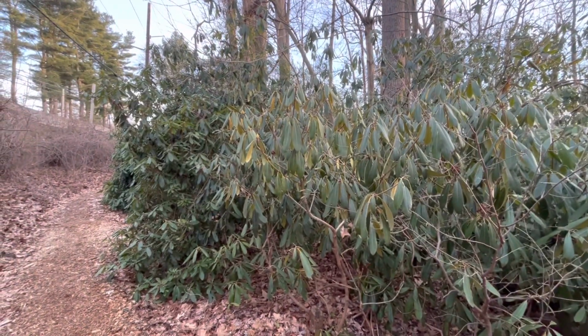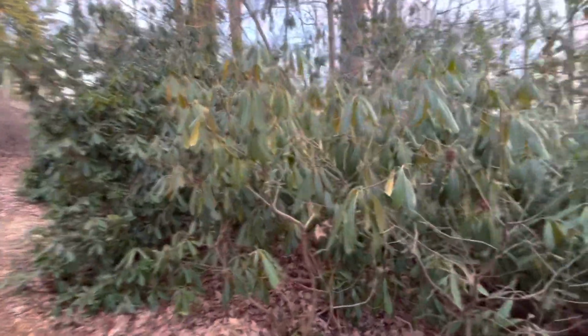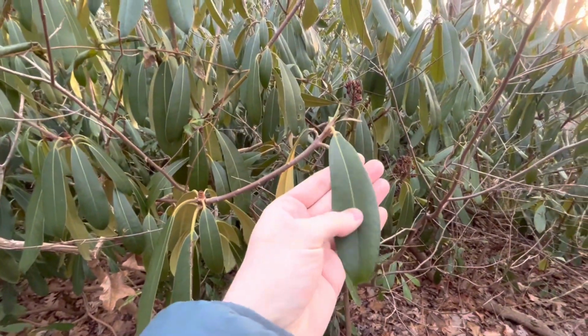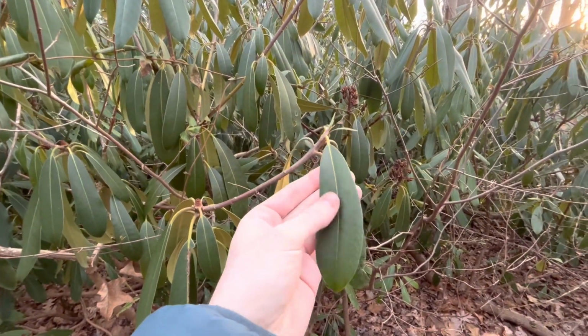Basically, my whole thing that I love to do is to walk in the woods and not know what I'm looking at and then take a photo of it and then upload it to iNaturalist and then learn its name. So that is what we're doing today at the swamp. Let me backpedal and show you the rhododendron. This is a rhododendron maximum, which I thought was invasive and I was really mean to it, and I'm so sorry that I did that to you.